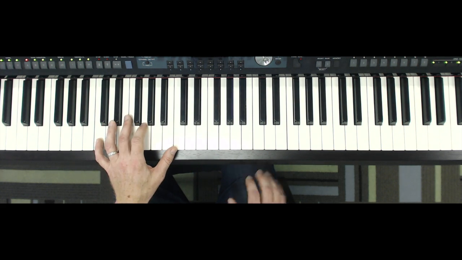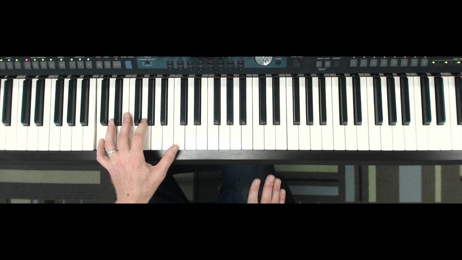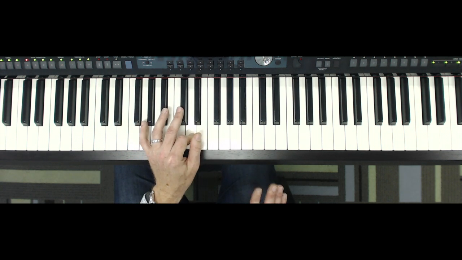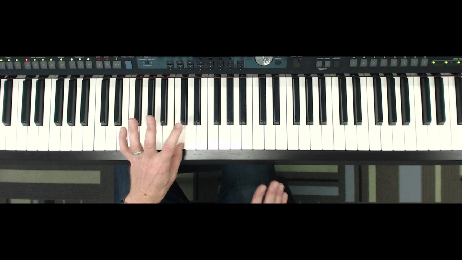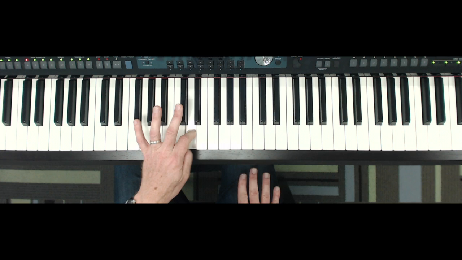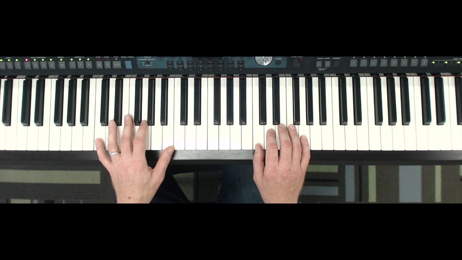So the rhythm is 8th, 8th, 8th, 8th, tied to an 8th note. So 8th, 8th, 8th, 8th with a tie or a quarter note, and then an 8th tied to a dotted quarter note. So 1 and 2 and 3 and 4 and 1 and 2 and 3 and 4 and. It's a little tougher, but it's a very, very beautiful pattern.